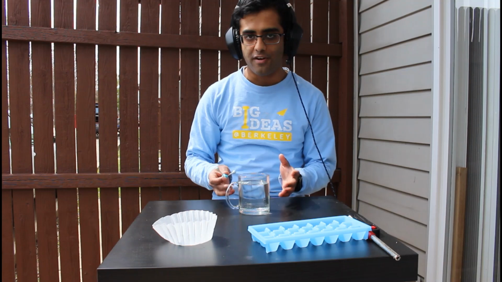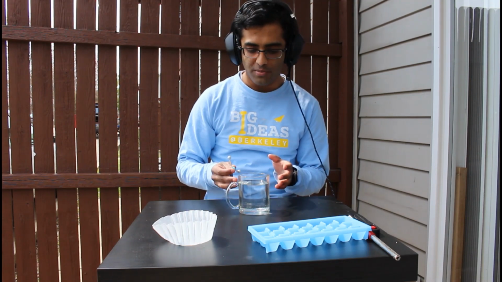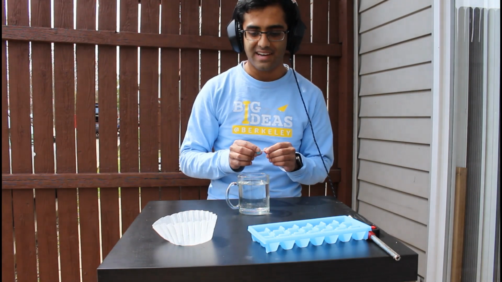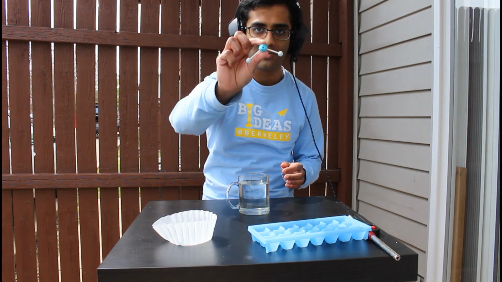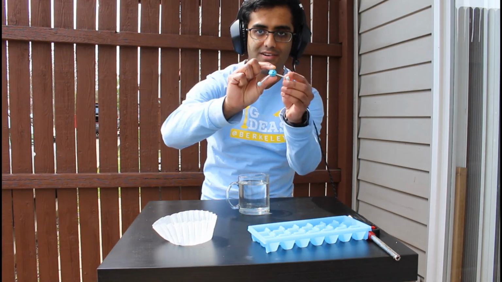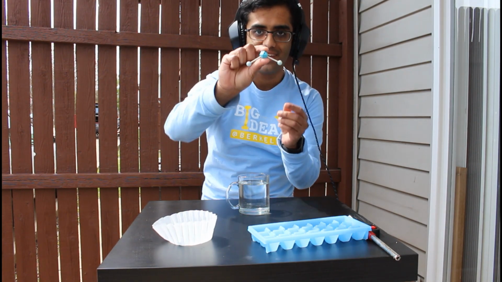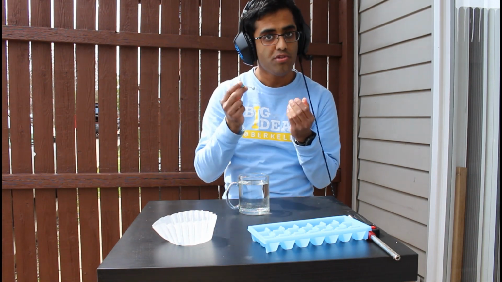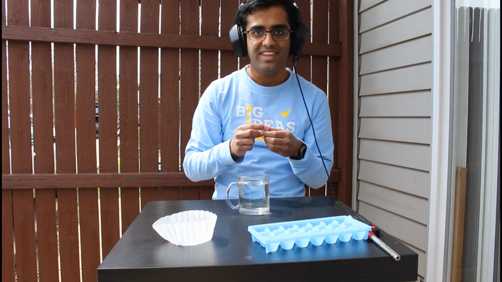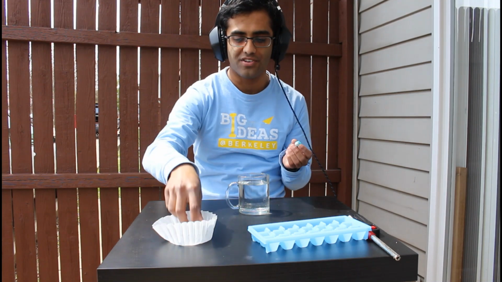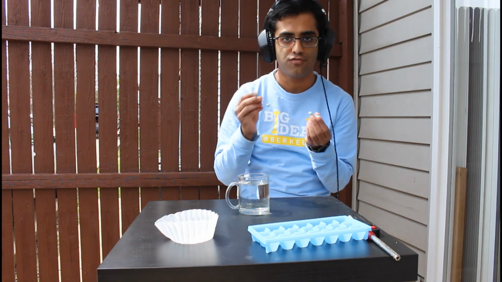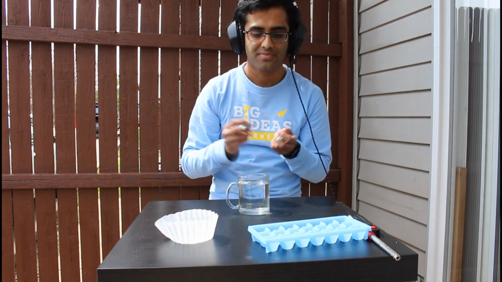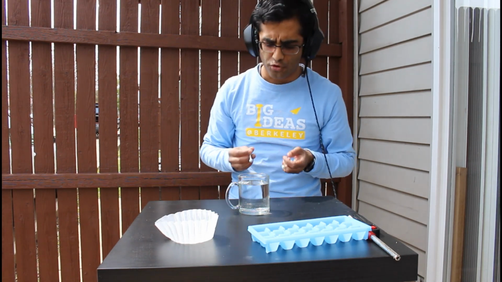If you use a very, very powerful microscope and zoom in on this water, you'll see that each molecule of water actually looks something like this, where there are two hydrogen atoms and an oxygen atom making up a water molecule. The cool thing about these molecules is they can react with one another and combine and change form and make some new things.